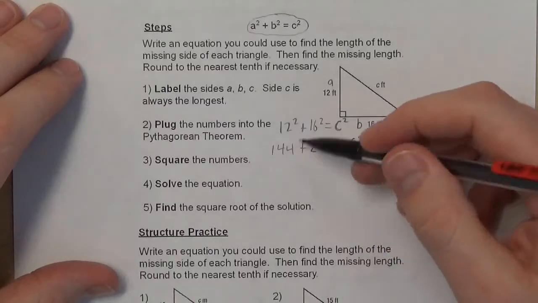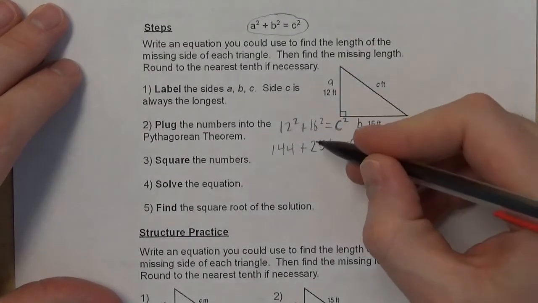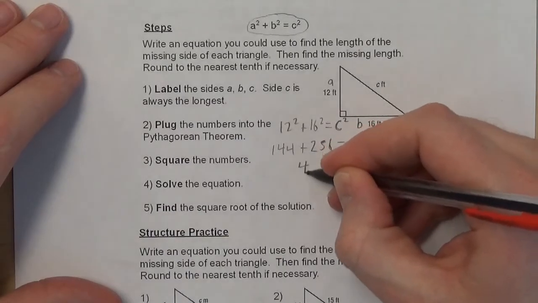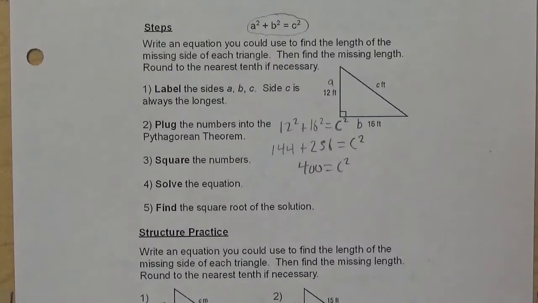These are two like terms on the same side. 144 and 256 need to be added together. So 144 and 256 gives us exactly 400. So 400 equals C squared. But that's what C squared equals.